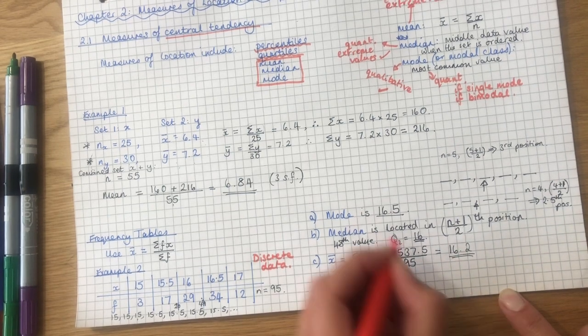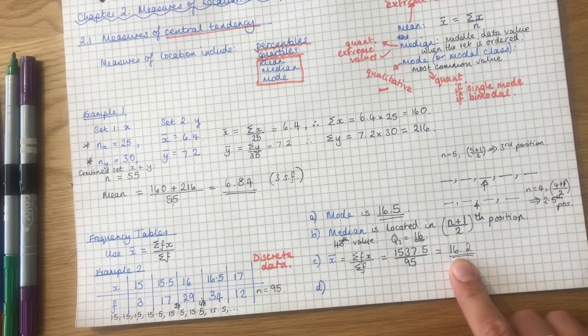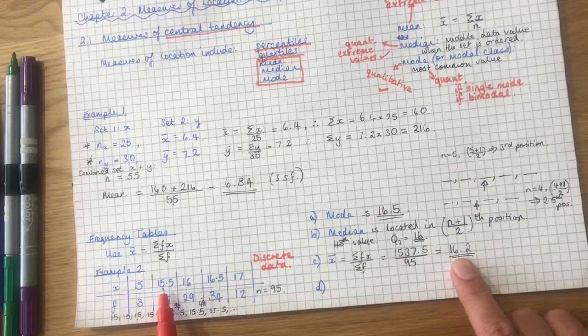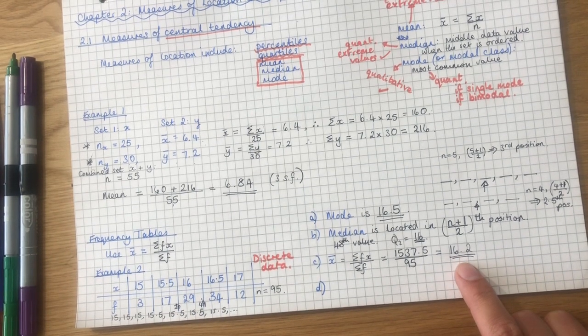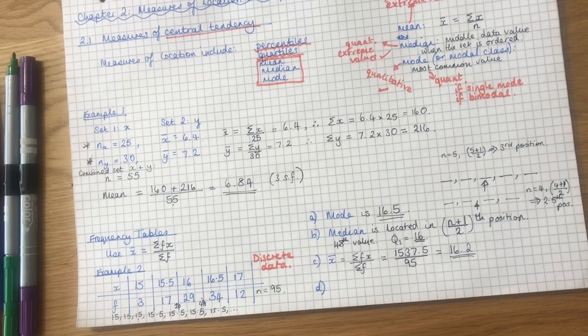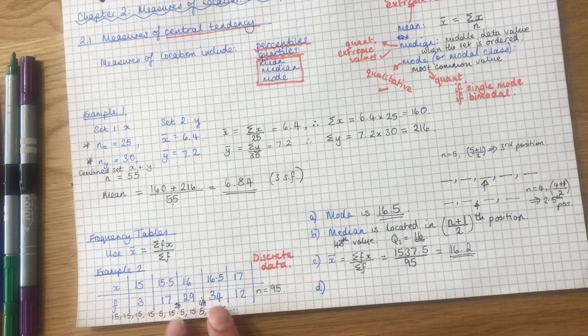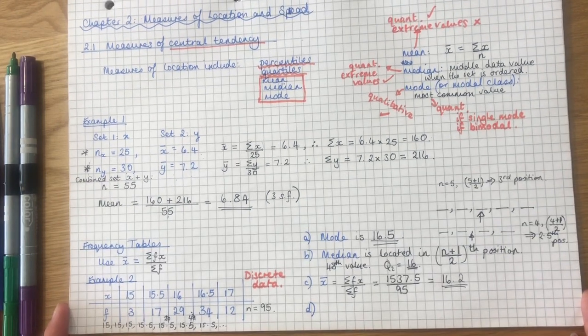That's a bit weird because if we look at these, 16.2 isn't actually one of these values. You can't have a shirt size of 16.2, which kind of suggests that the mean isn't particularly useful in this context. If it were another set of numbers that didn't have the context of shirt size, it might be fine to use, but in this case, it's not a shirt size, so it's a little bit pointless to use it.